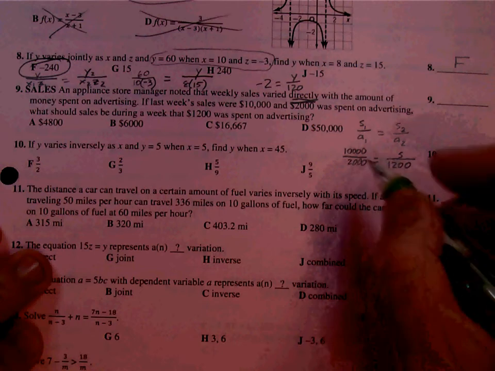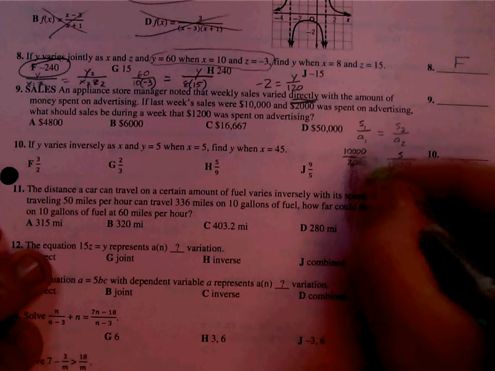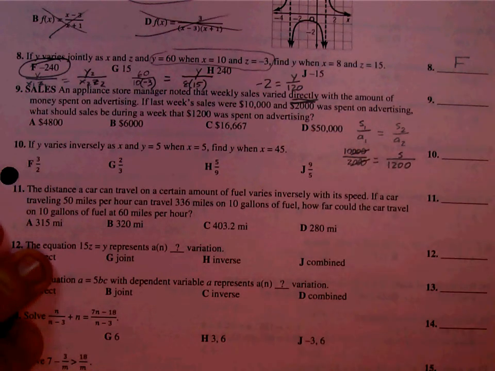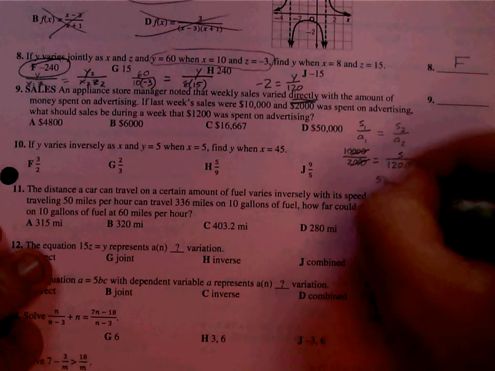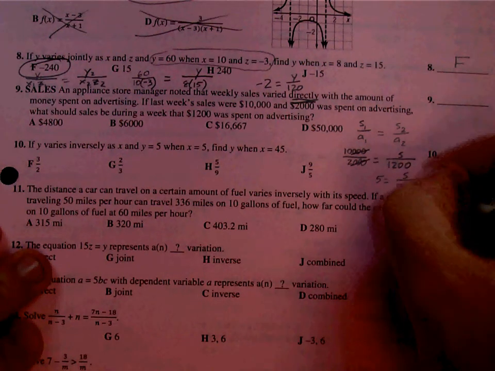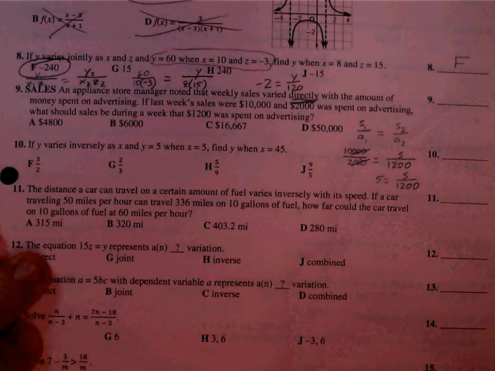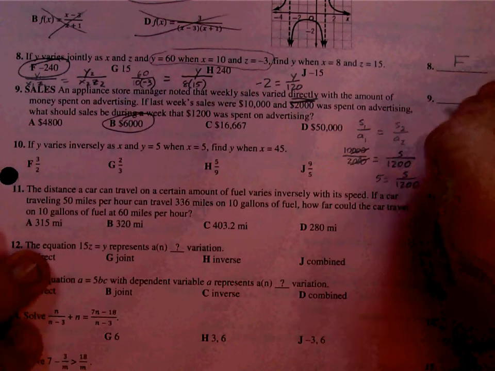This 10,000 over 2,000 can simplify. First of all, I can drop 3 zeros off. So 10 over 2 is 5. So 5 equals S over 1,200. So we would take 1,200 times 5 to get 6,000. B.